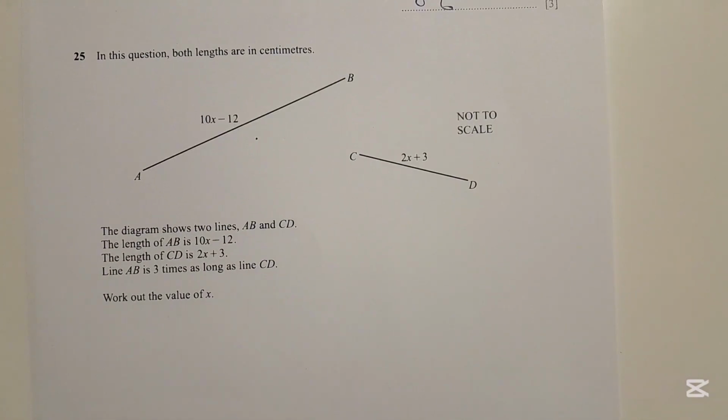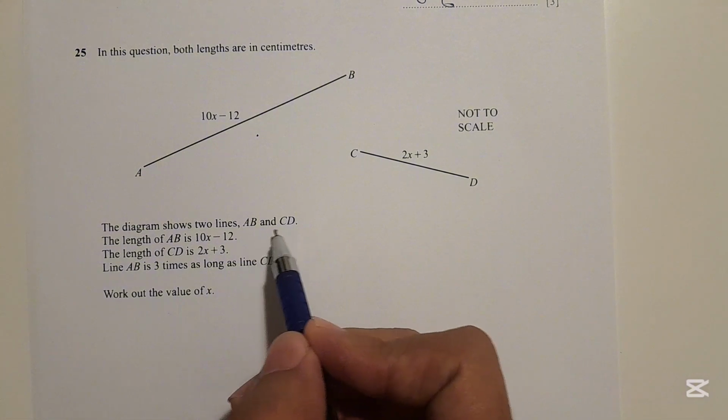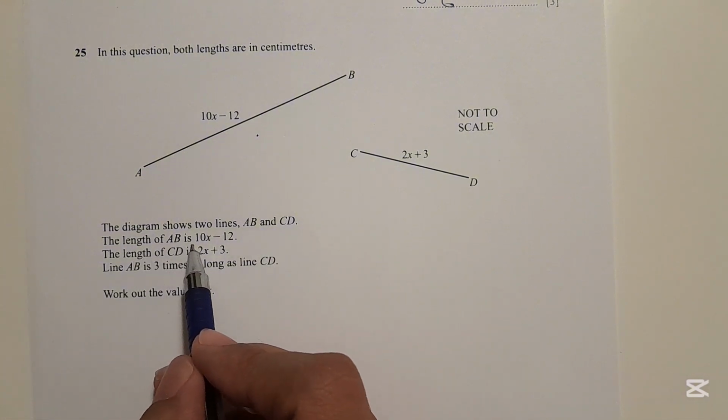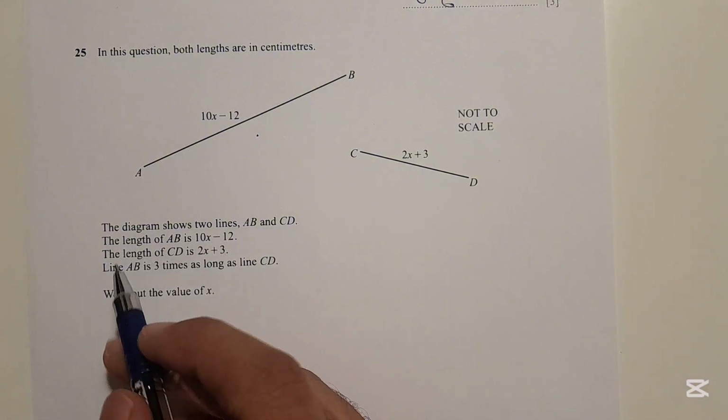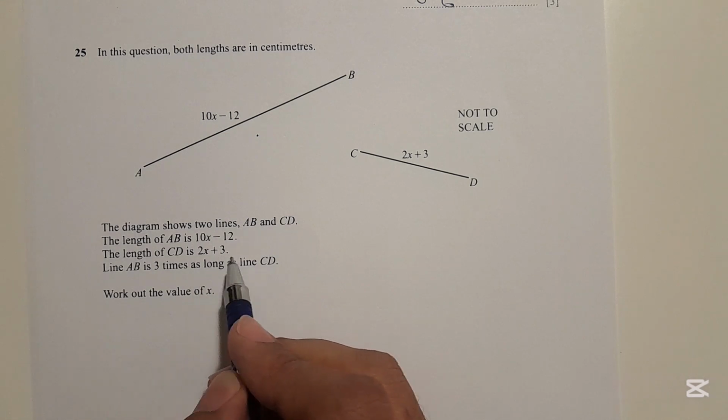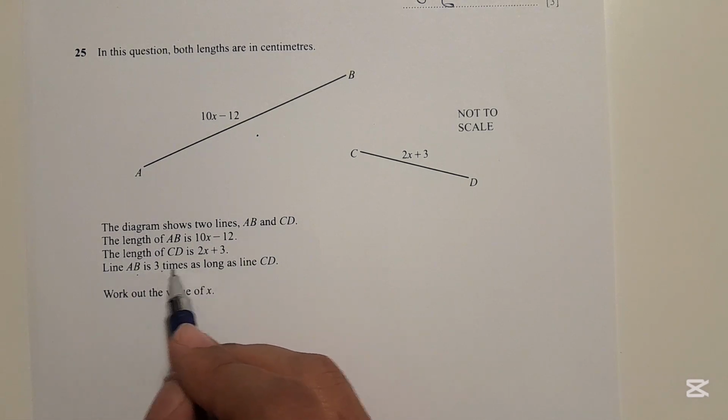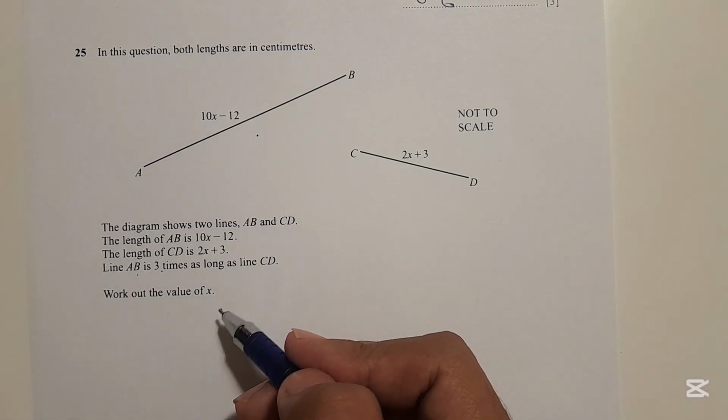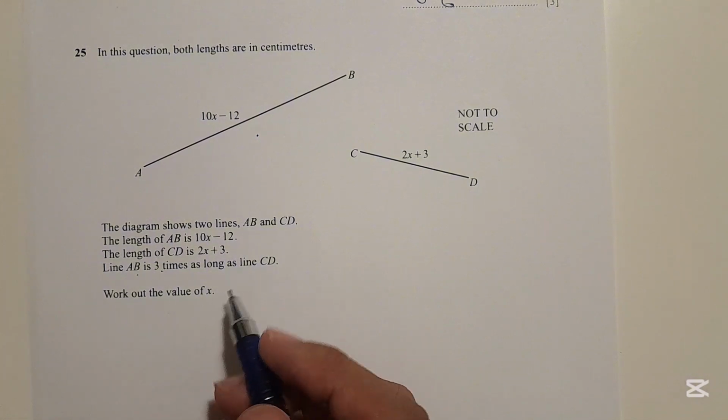Question 25 states, in this question both lengths are in centimeters. The diagram shows two lines AB and CD. The length of AB is 10x plus 12 and length of CD is 2x plus 3. Line AB is 3 times as long as line CD. Work out the value of x.